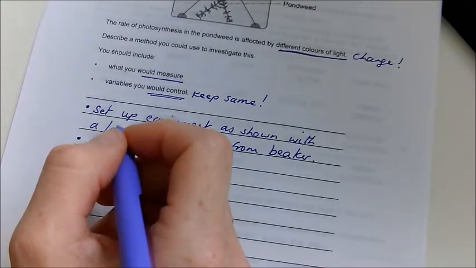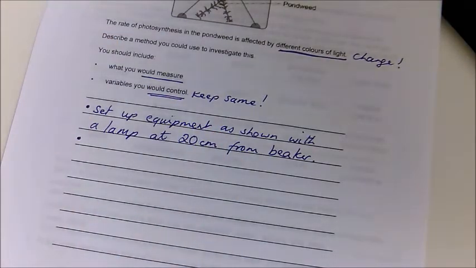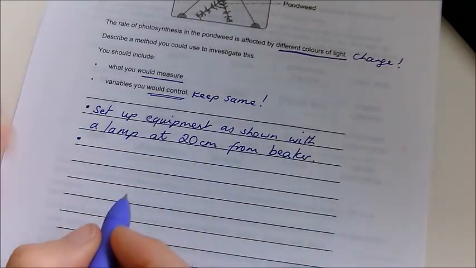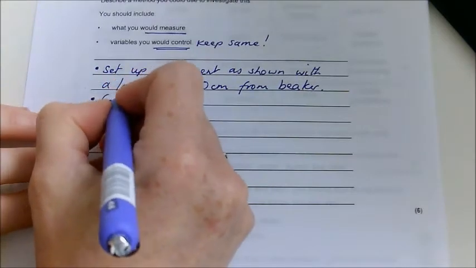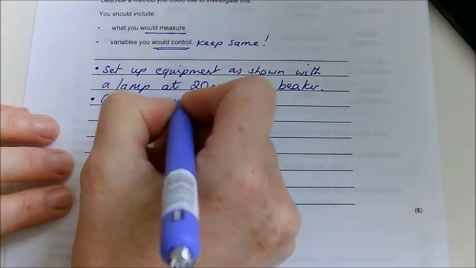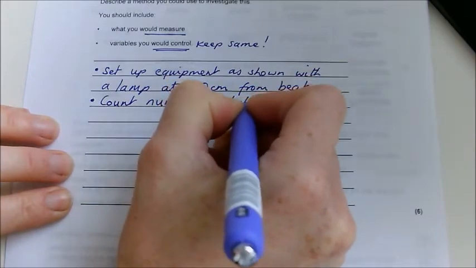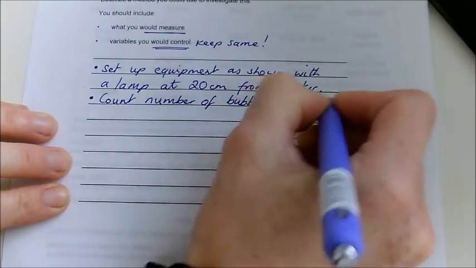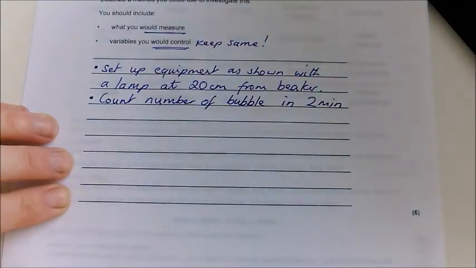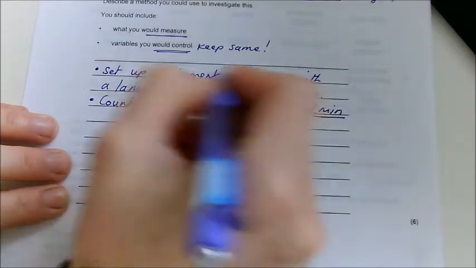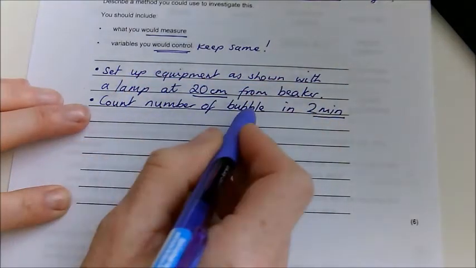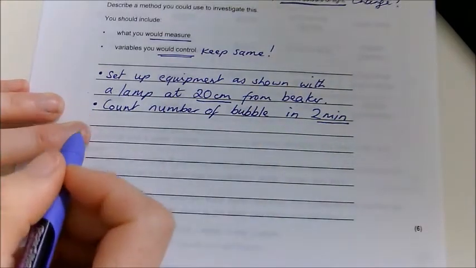I can either measure the volume or I can count the bubbles. Now counting bubbles is probably the easiest thing, okay, but I need to be specific in terms of how long I'm counting them for. So again, I'm just going to pick a time, right? So I'm going to count the number of bubbles in 2 minutes. Now you could say 1 minute, you could say 5 minutes. It's entirely up to you. Okay, but I've said something. So this is something I'm keeping the same. This is something I'm keeping the same. And then I'm measuring my number of bubbles. So I'm doing it for 2 minutes.